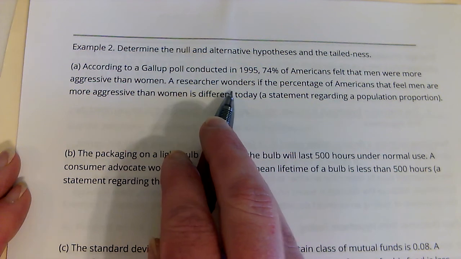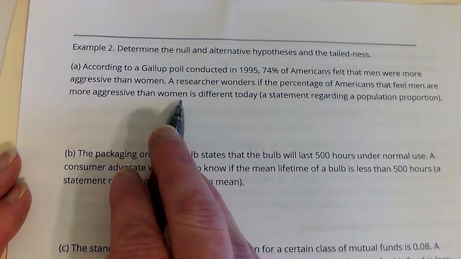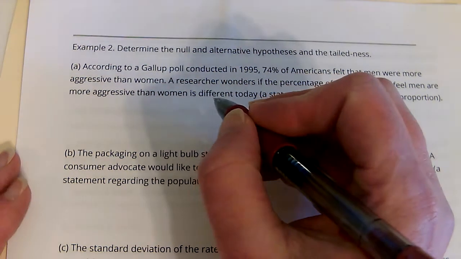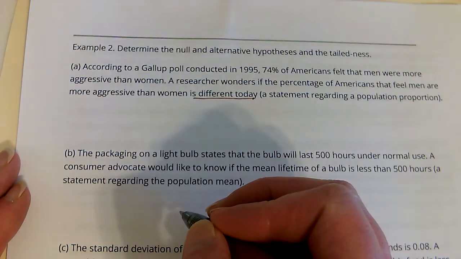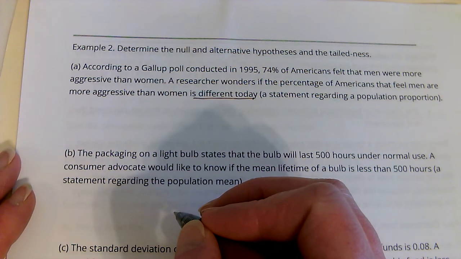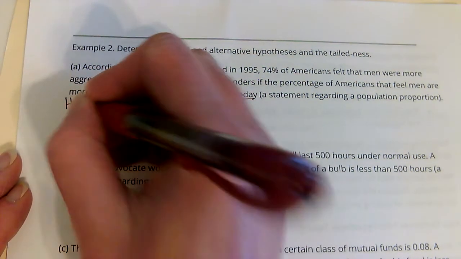A researcher wonders if the percentage of Americans that feel men are more aggressive than women is different today. So what we're testing is that the proportion is different. So I'm going to write it in words.